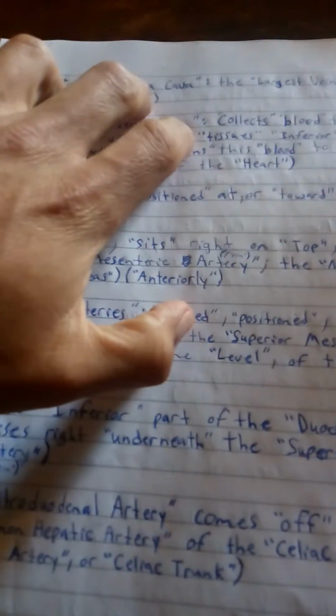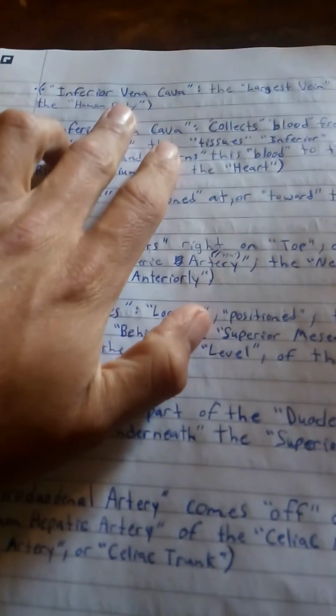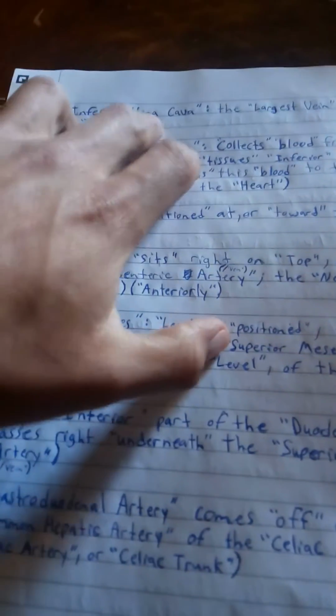So as well, for example, that's how I learned about liver lobules. And if you can see here, I'm talking about the inferior vena cava, which is an artery. Oh no, the inferior vena cava is a vein.